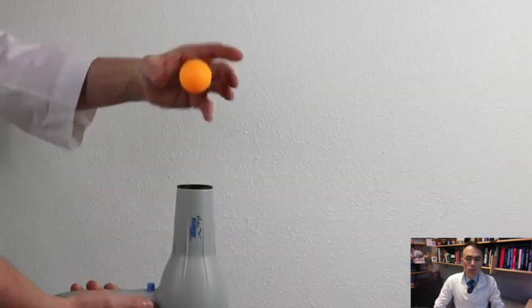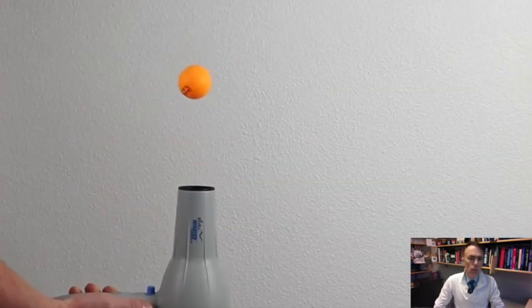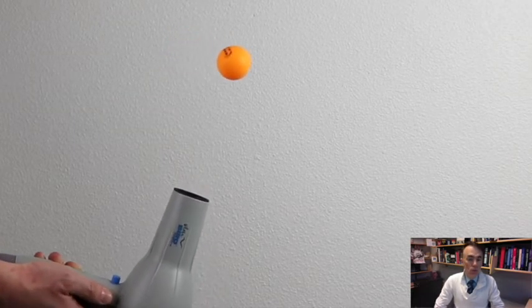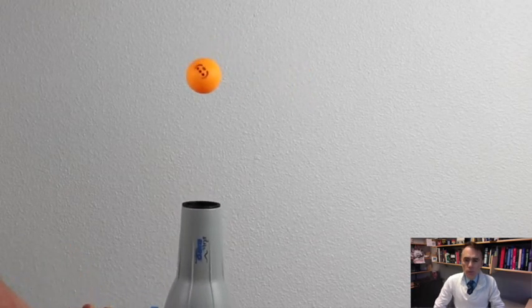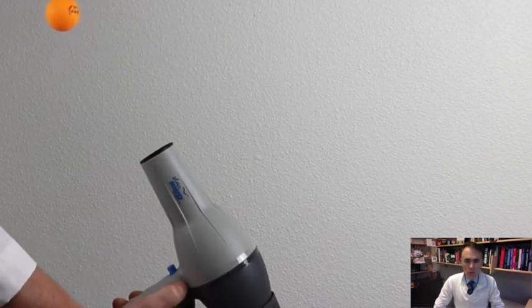Look at this hair dryer and its ping-pong ball. If the dryer is pointing up, you might think that the ball is levitating because of the air pushing upwards. But what happens if the dryer is tilted? The ball still doesn't fall. This is because of the pressure difference.